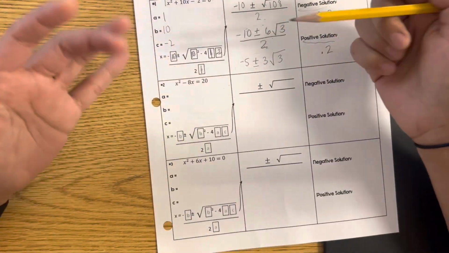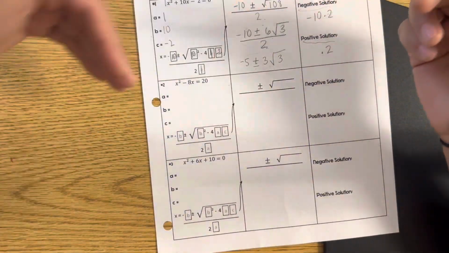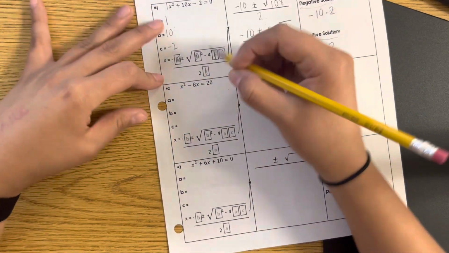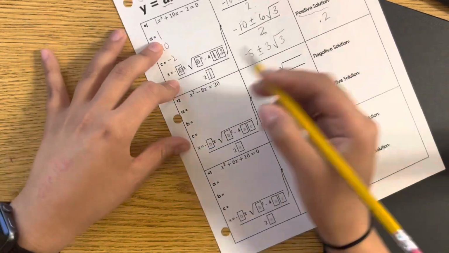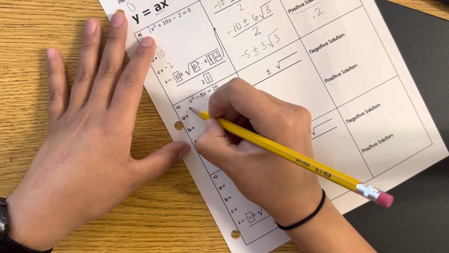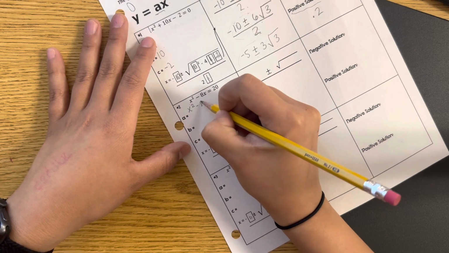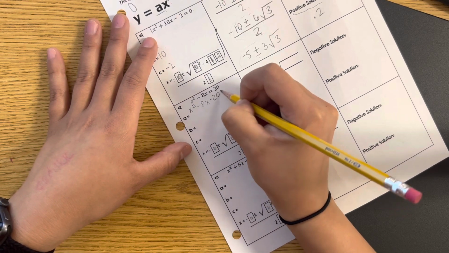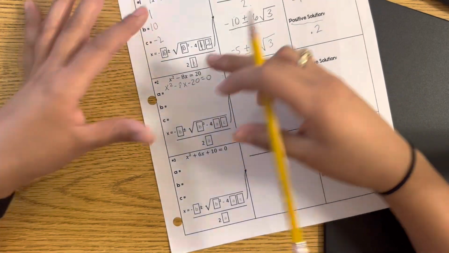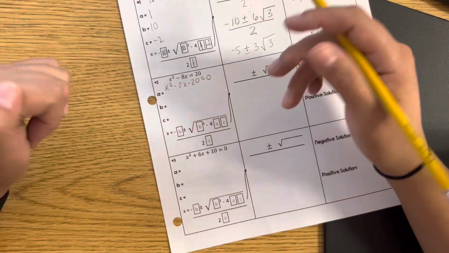So how do I do that? Well, think of it like solving equations. I want to move everything to the left. So to move this positive 20 over to the left, I'm going to subtract 20 from both sides. When I subtract 20, it doesn't have the same last name as either of these. So it's just x squared minus 8x minus 20 equals 0. And that's it. But don't just put 20, you have to move it by adding or subtracting.